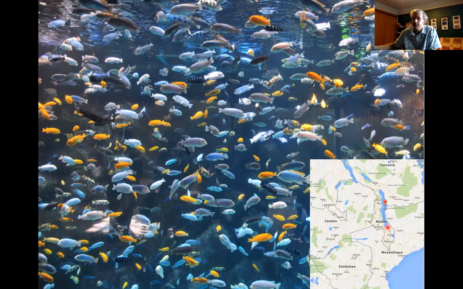When they got there, they were the only fish in the entire lake. And so that initial species started to evolve, and it eventually produced 650 individual species. Just in Lake Malawi alone, there are now 650 species of closely related cichlid.